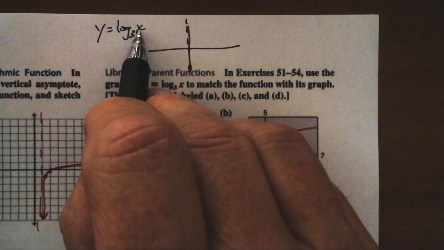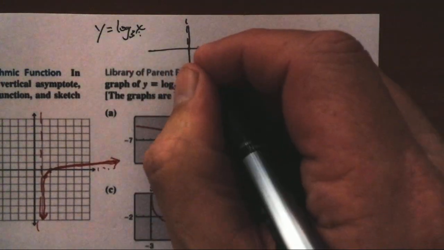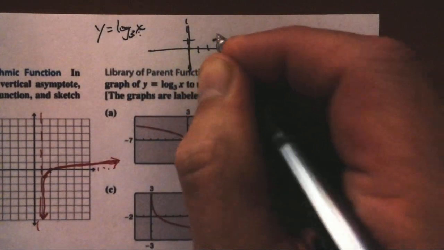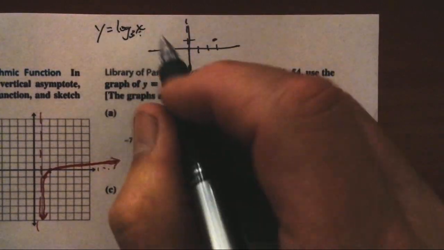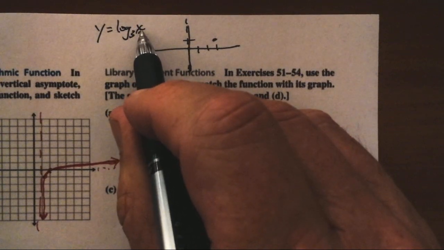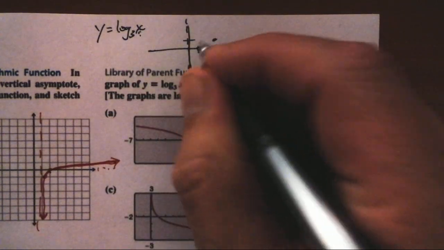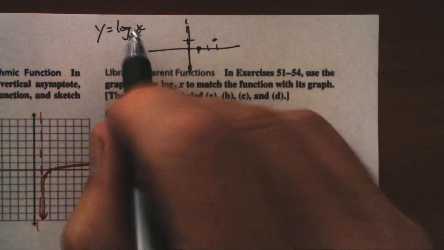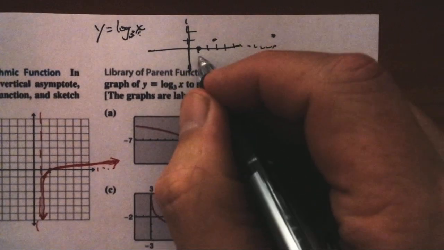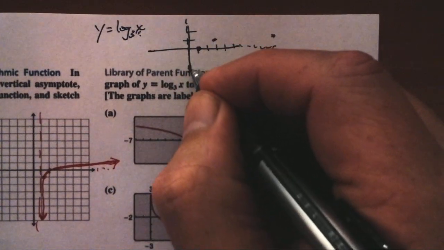If I put 3 in for x, that's a great value. Put in 3, what's the exponent that turns 3 into 3? 1. If I put in 1, what's the exponent that turns 3 into 1? 0. And my next good value would be 9. I'd go all the way out to 9 before I get up to 2. So here's my asymptote.